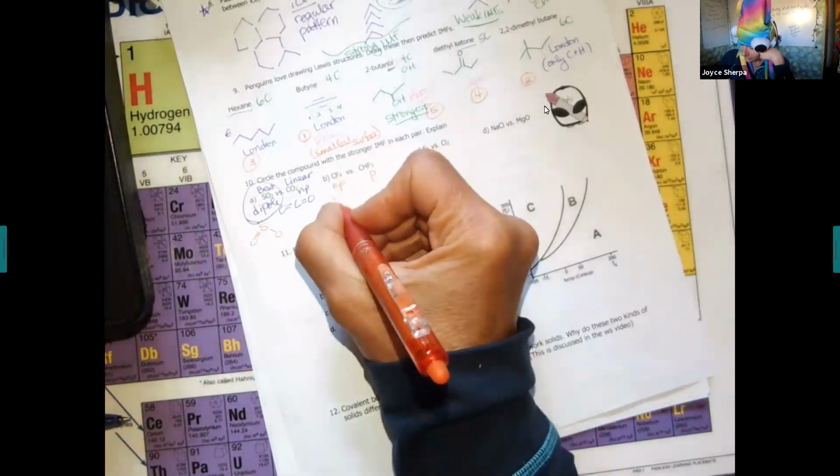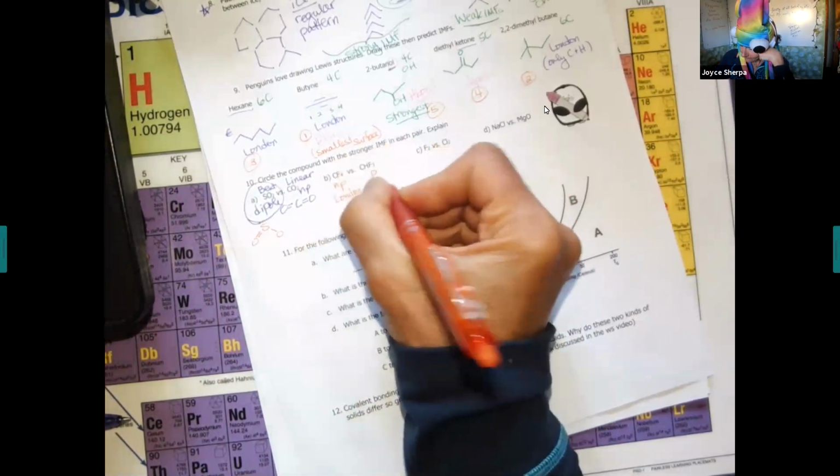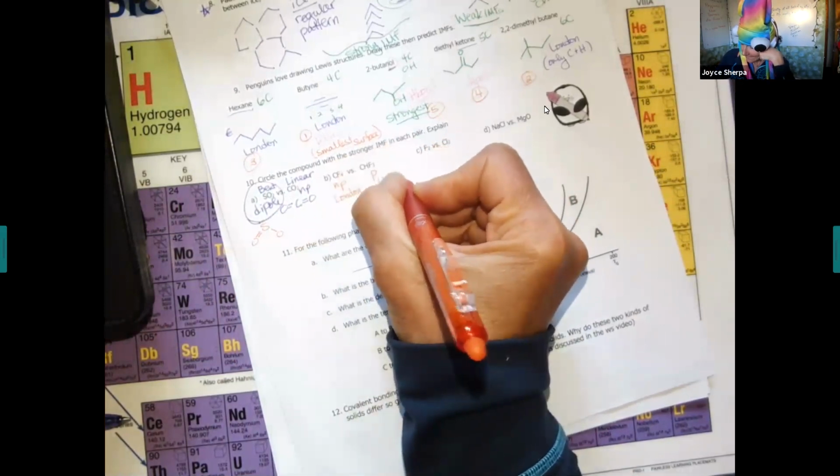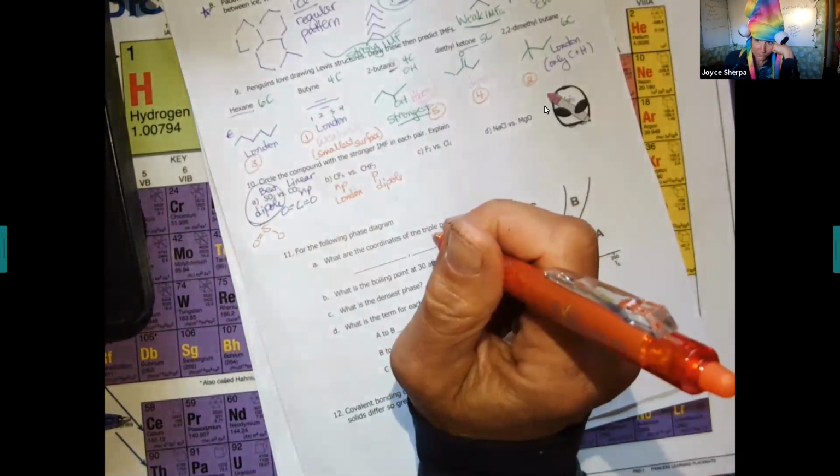CF4 is going to be non-polar, and the other is going to be polar. So London versus dipole. If I ask you to tell me the type of IMF, the words would be London and dipole. Again, you can make a quick sketch, but this one has that fluorine.